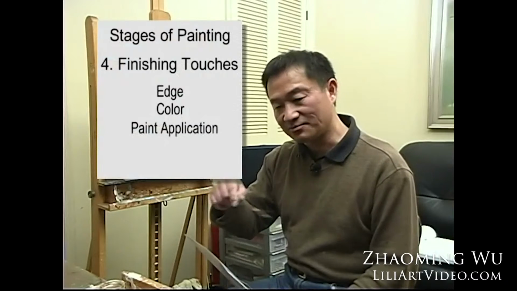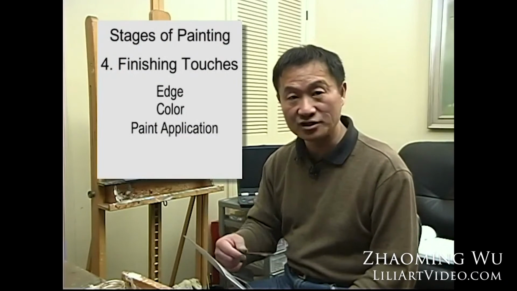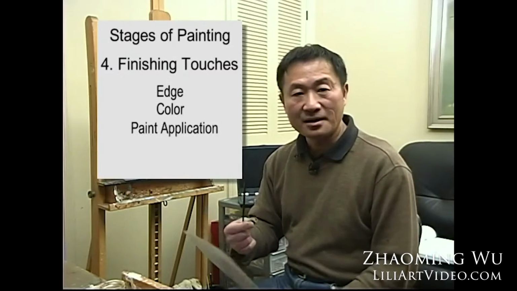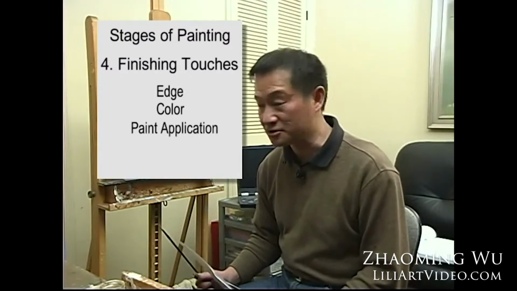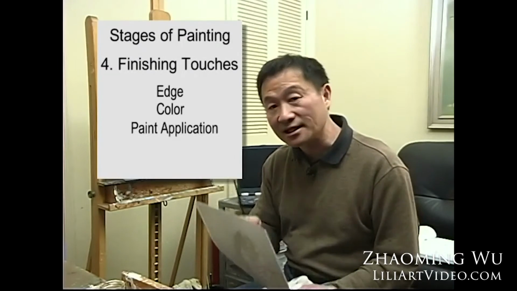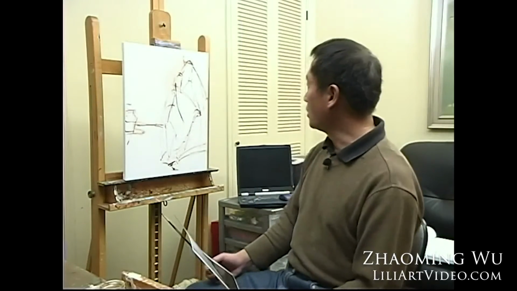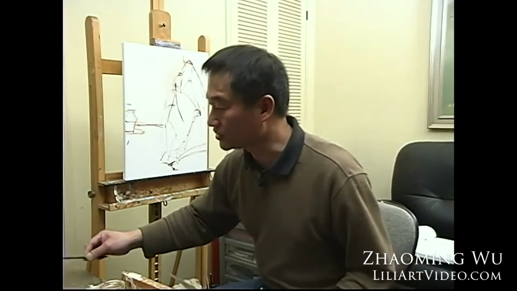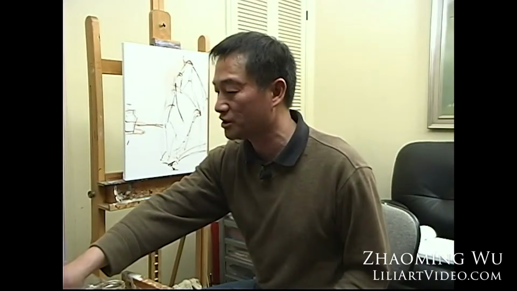Of course, in the final stage, I'm working on the edge, color, and paint application and things like that. So basically, the 4th and 5th stages, you cannot really divide them clearly, but it's the things in my mind that I need to work on. So now I'm going to move on to the second stage, which also relates to the first stage, because I'm still working on the proportion and the shape.